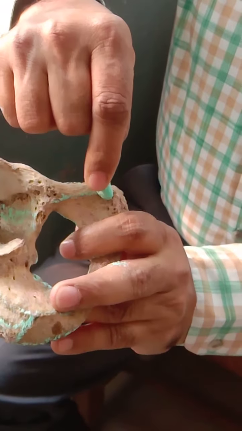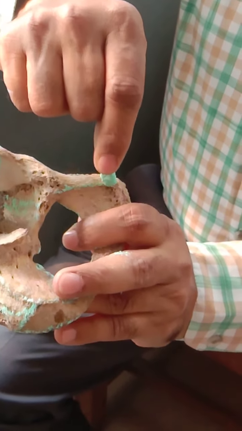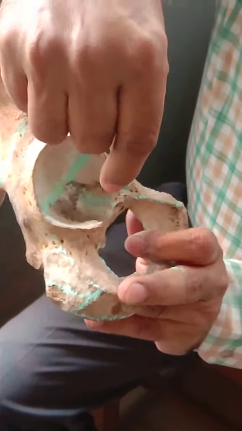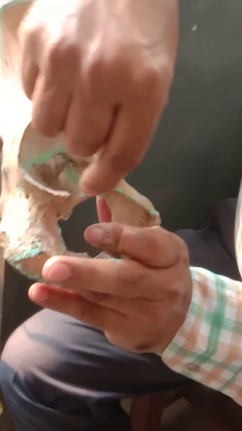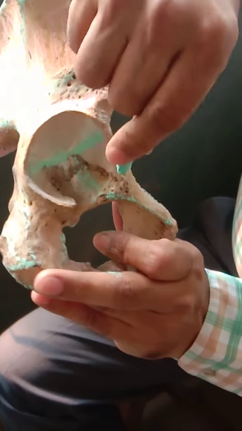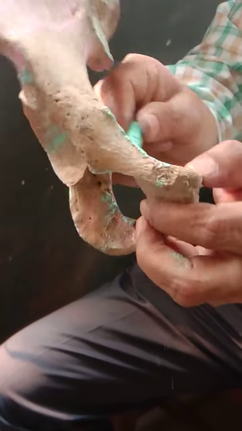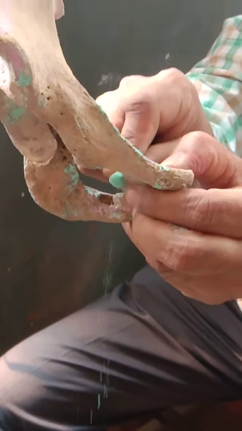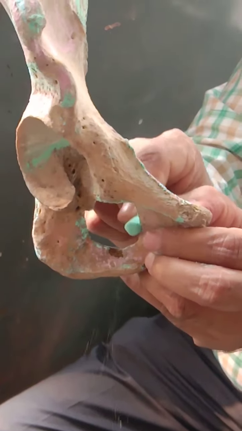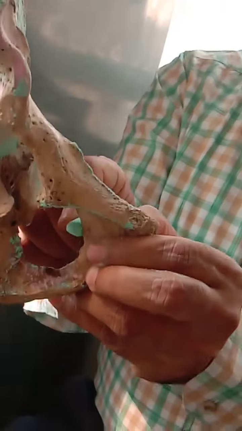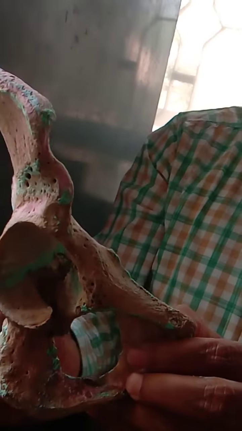The anterior border, called the obturator crest, extends from the pubic tubercle up to the lateral end of the acetabular notch. And the inferior border forms the anterior margin of this obturator foramen.